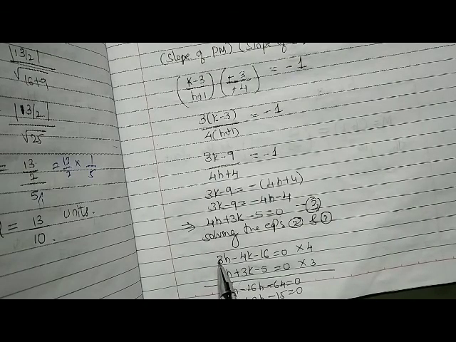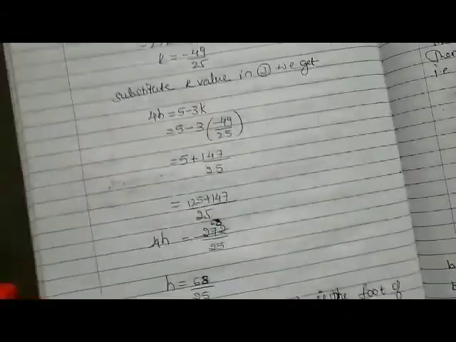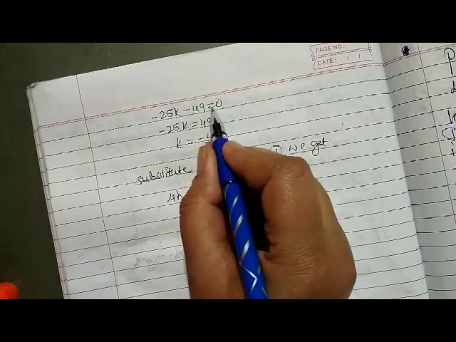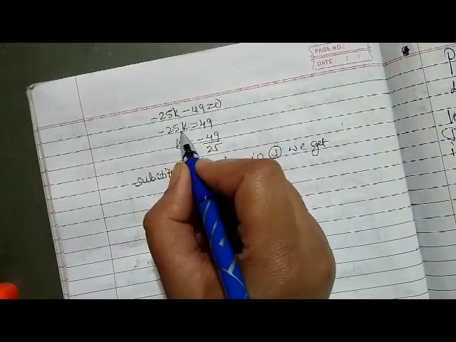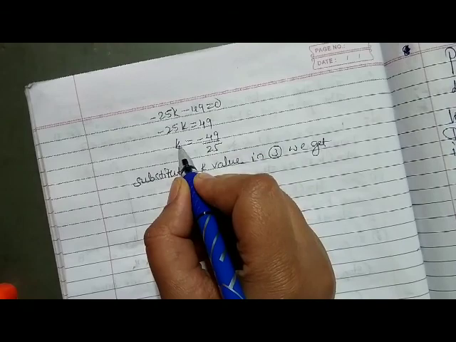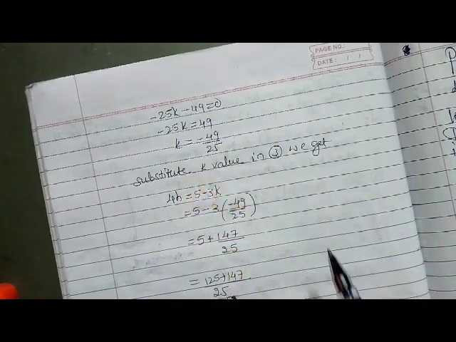The 12h terms cancel. So 12h minus 16k minus 64, and 12h plus 9k minus 15 is equal to 0. Change the sign: minus minus plus, so 12h minus 12h will get cancelled. Minus 16k minus 9k is minus 25k. Minus 64 plus 15 is minus 49, which is equal to 0. Minus 25k is equal to 49. Therefore k is equal to minus 49 by 25.